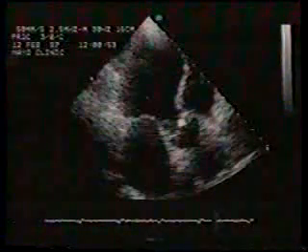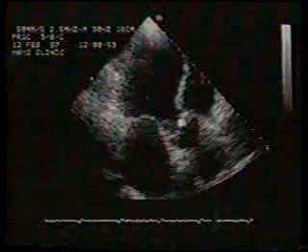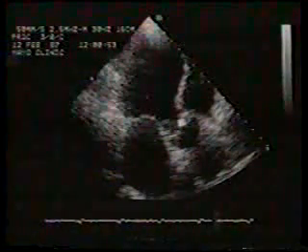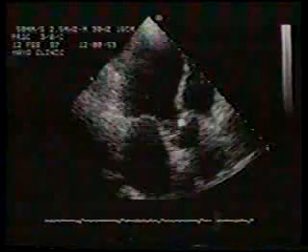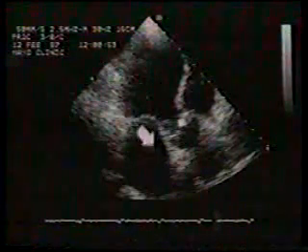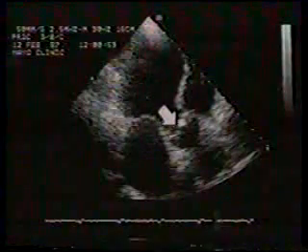This patient has severe reduction in left ventricular function secondary to ischemic heart disease. This is an apical long axis view. Both the left ventricle and left atrium are enlarged, and the aortic valve is mildly calcified.